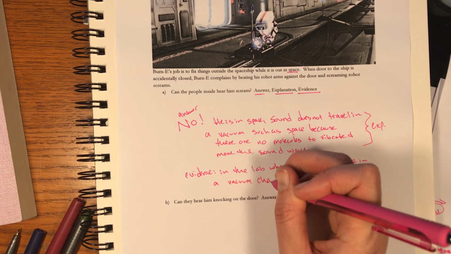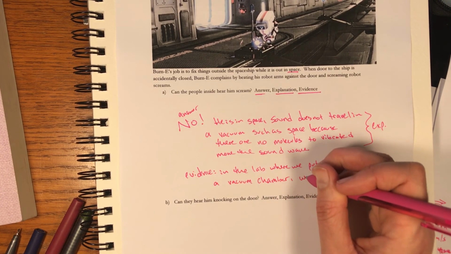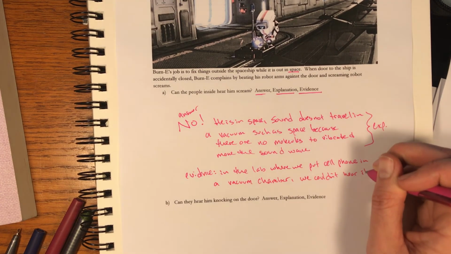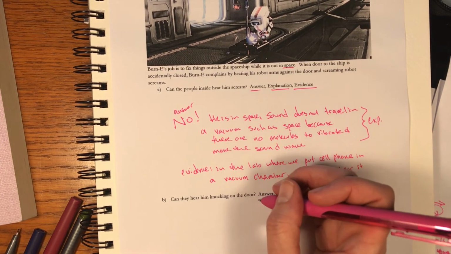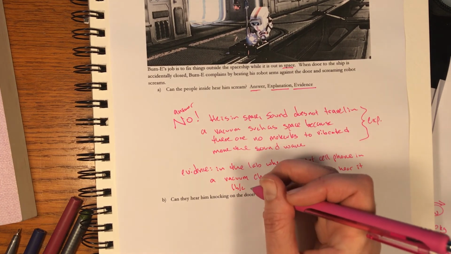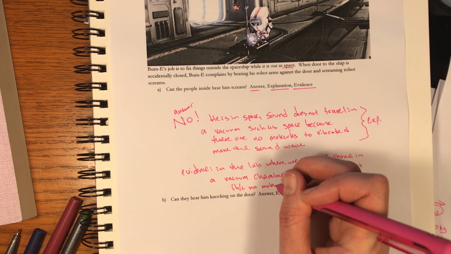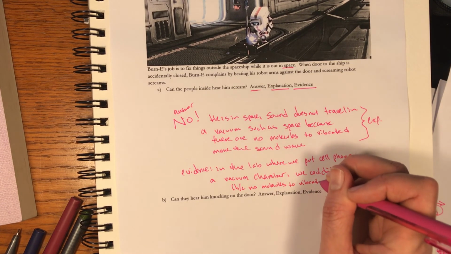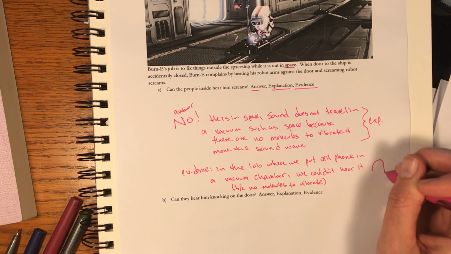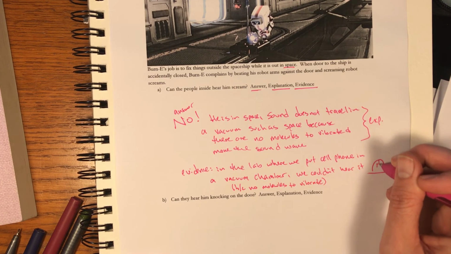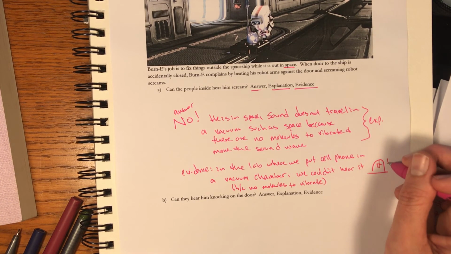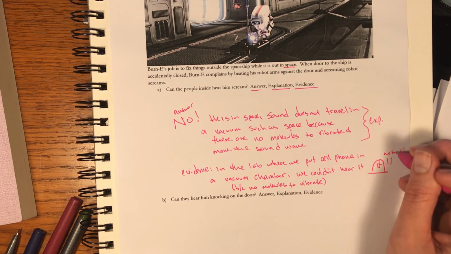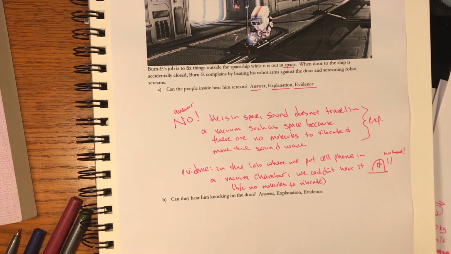We couldn't hear it, because all the air was taken out, so there were no molecules to vibrate. Remember that's the lab where, and you could draw a picture, the cell phone was hanging, we could not hear it, no sound, because we took all the air out, so there's nothing to vibrate.